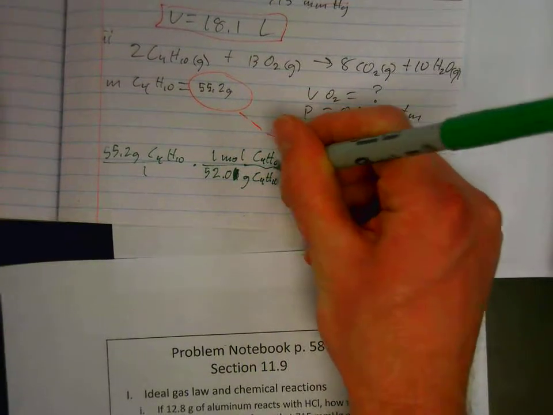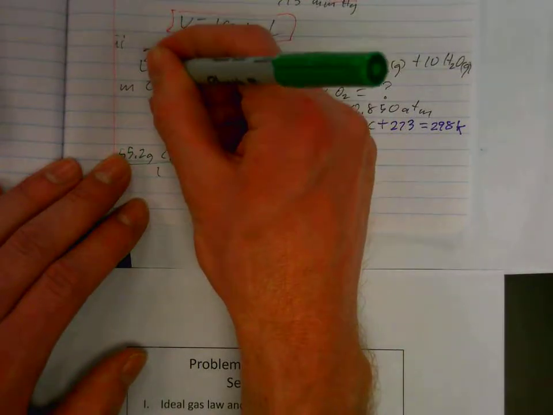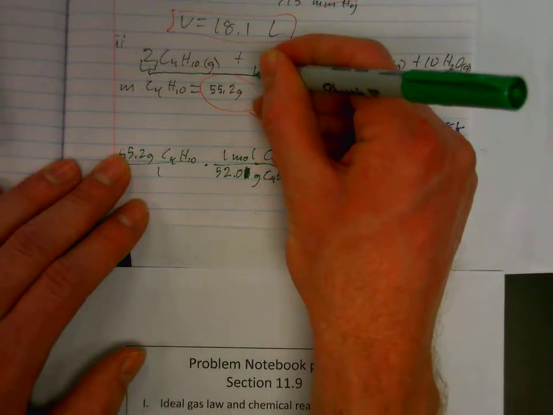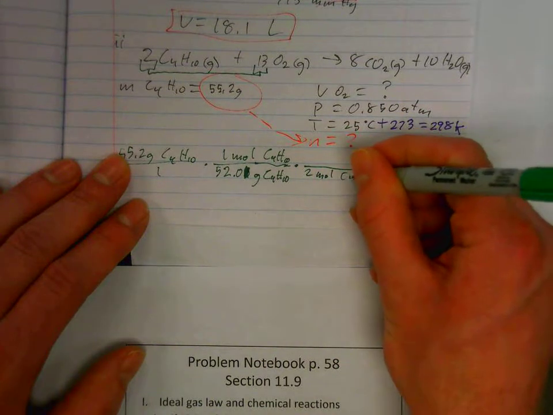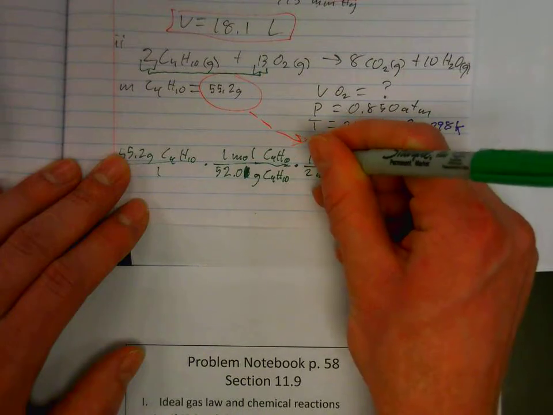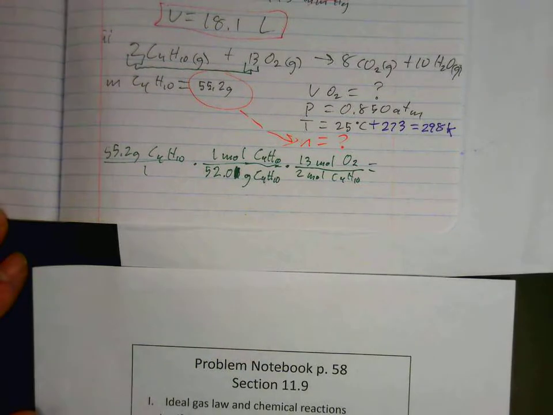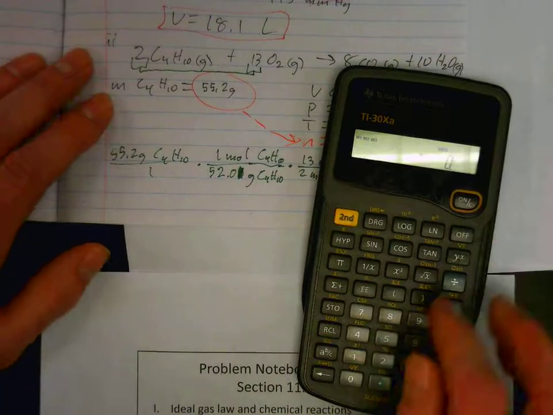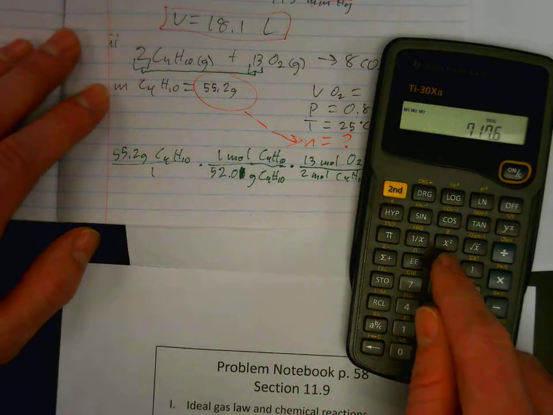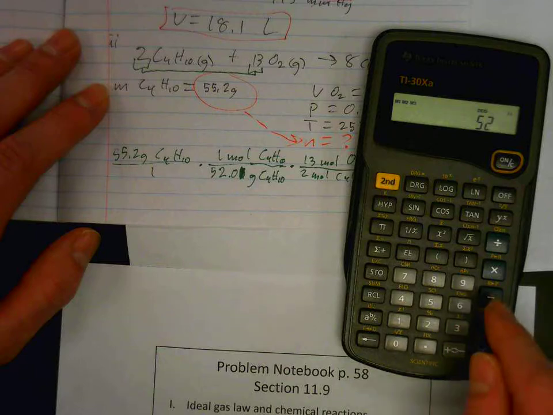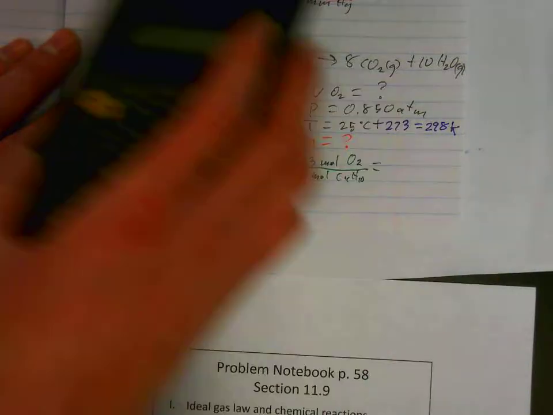And now it's the mole ratio. For every 2 moles of butane, we have 13 moles of oxygen. So for every 2 moles butane, 13 moles of oxygen. Solve for moles of oxygen. So we have 55.2 times 13, divided by open parentheses, 52 times 2, close parentheses, gives us 6.9. 6.9 moles of oxygen.